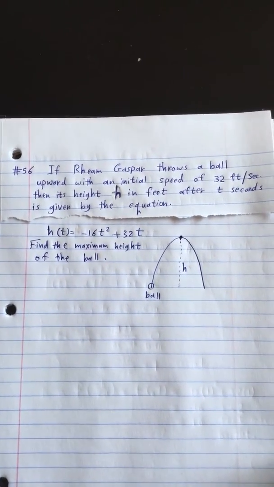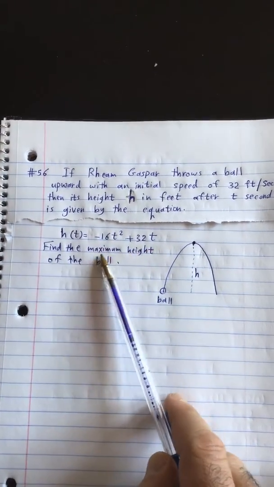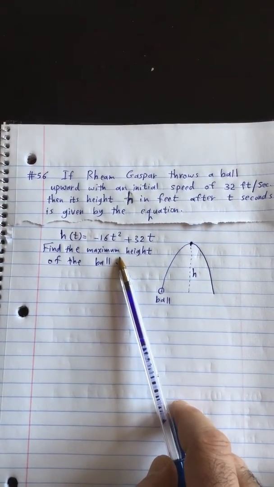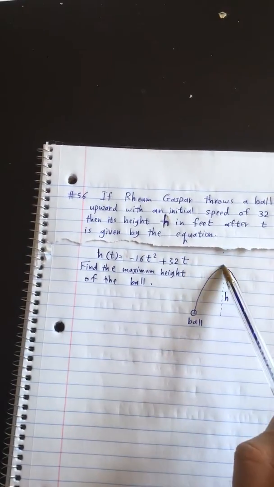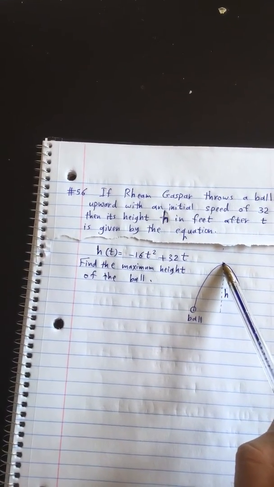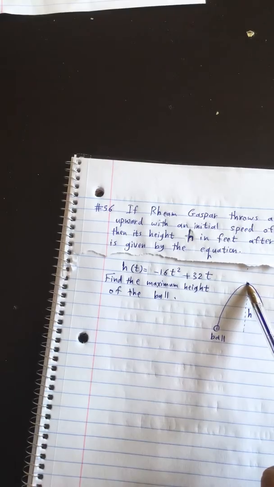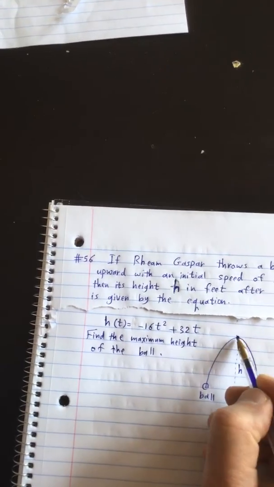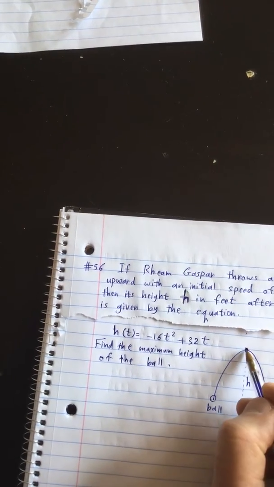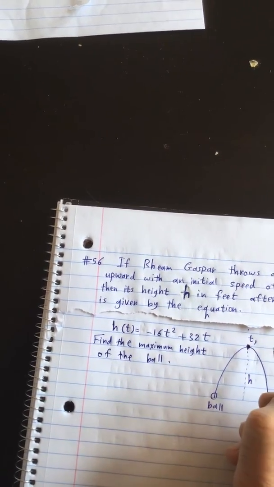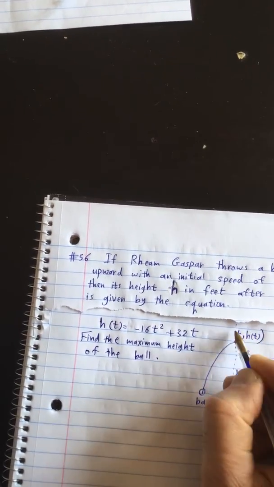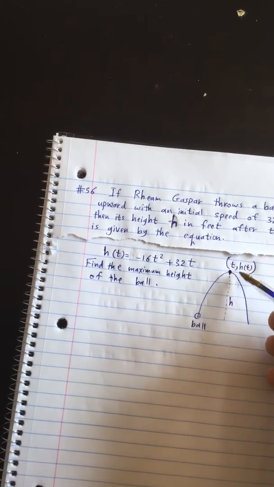If you are asked to find the maximum height or minimum height, this means find the vertex k. So this point is (h, k), the vertex of the parabola. h here is the time, and k here is the height. So the vertex here: h is the time, which is t in this example, and the height here is h of t. So I need to find h of t, which is the height.